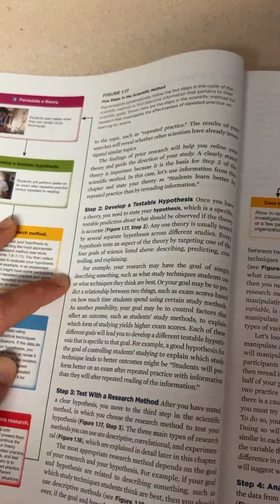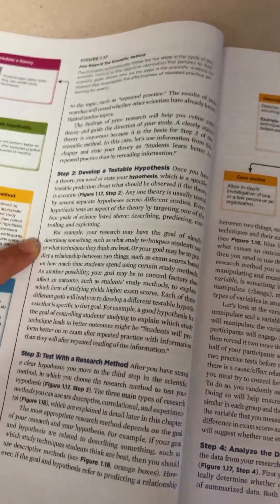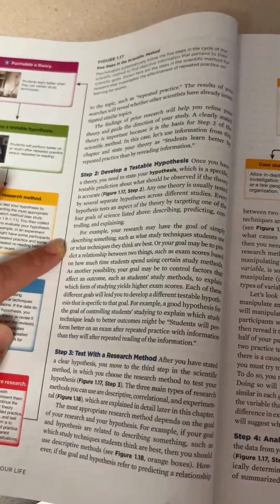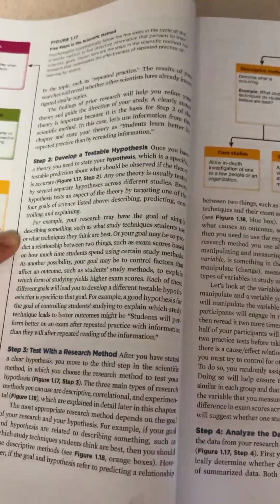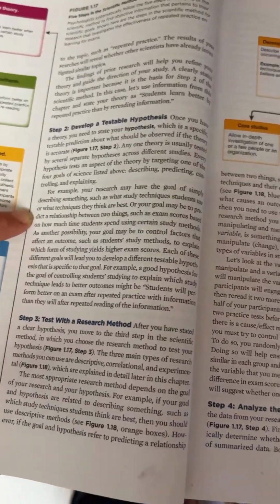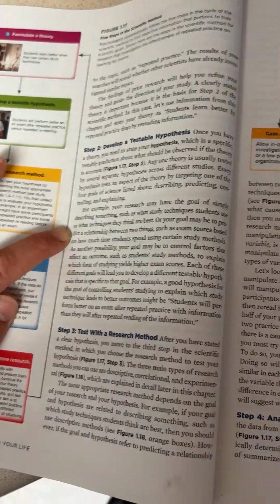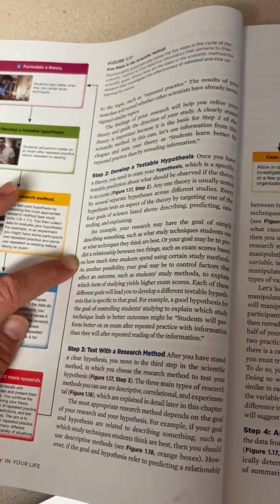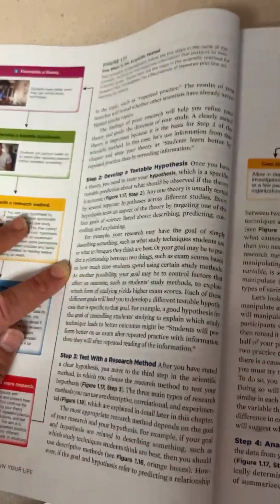for example, your research may have the goal of simply describing something, such as what study techniques students use or what techniques they think are the best. Your goal may be to predict a relationship between 2 things, such as exam scores and how much time students spend using certain study methods.